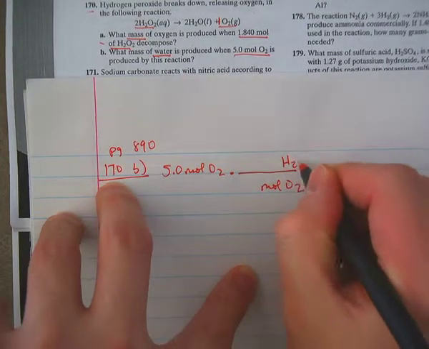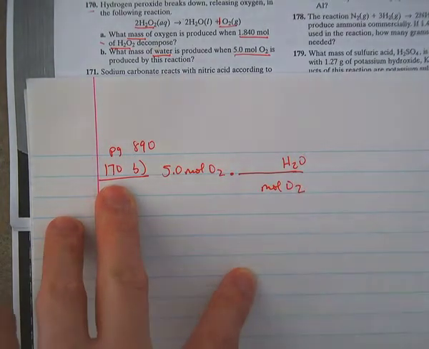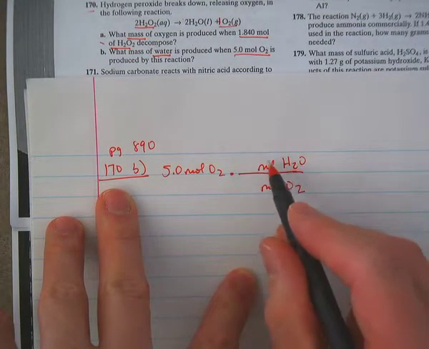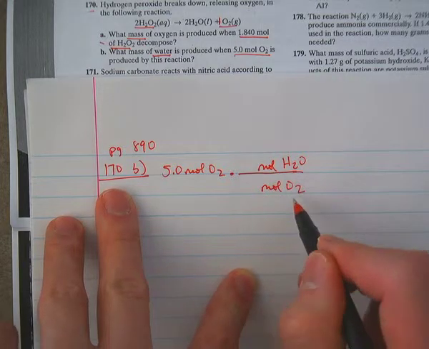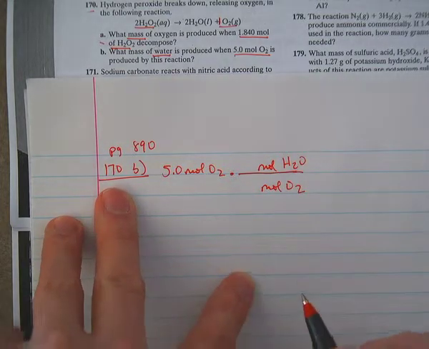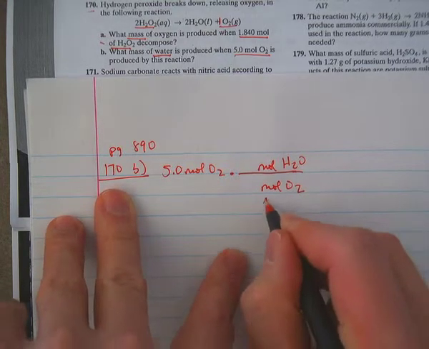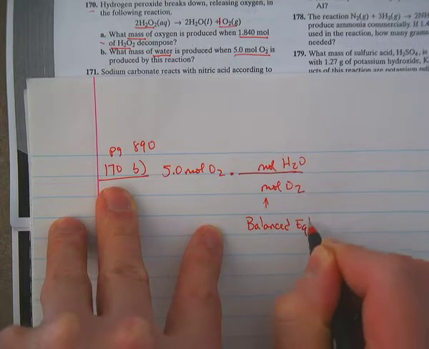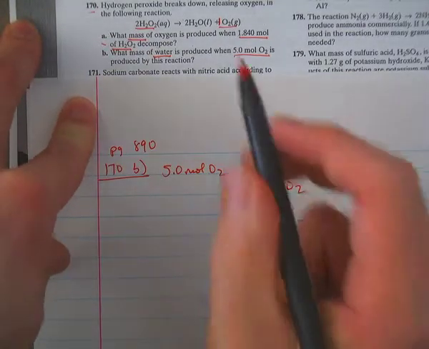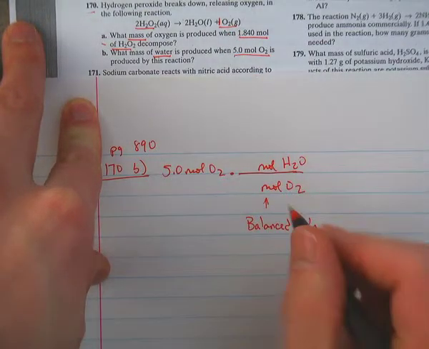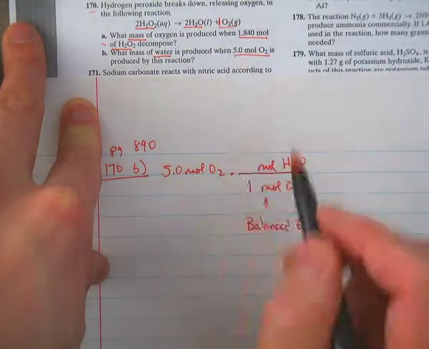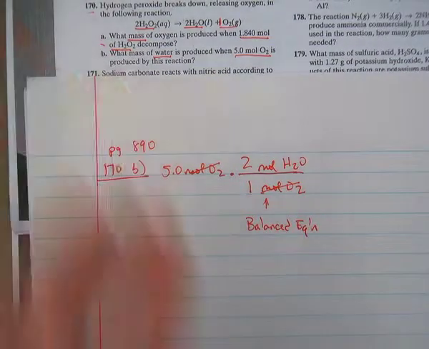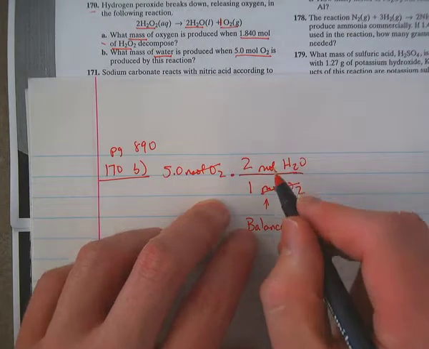But when my two chemical formulas are different, the only unit I can have to convert these two is moles of each. So I can only go from moles of one chemical to moles of another when my two formulas are different. Now, where do I look for this conversion factor? Just like before, I'm going to look at my balanced equation. Okay, and when I go to my balanced chemical equation, it looks like I have 1 mole of O2 for every 2 moles of H2O.